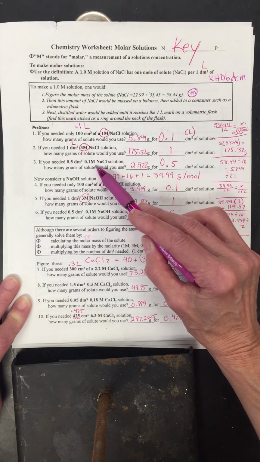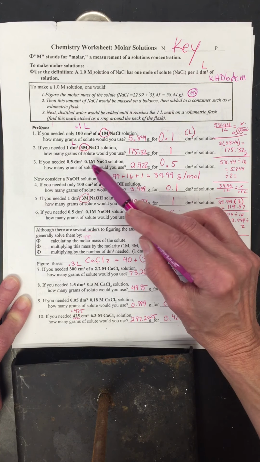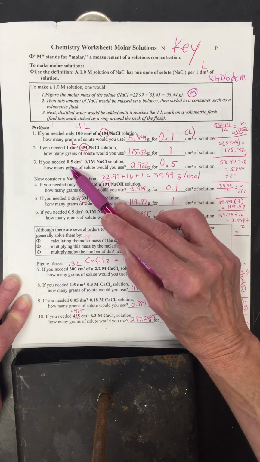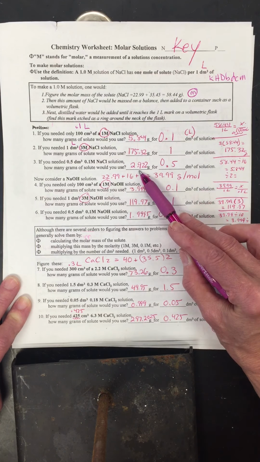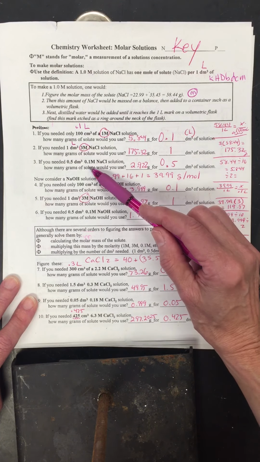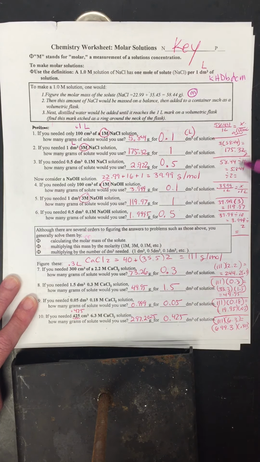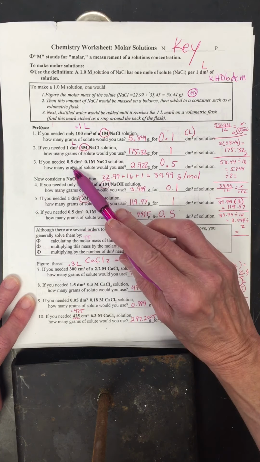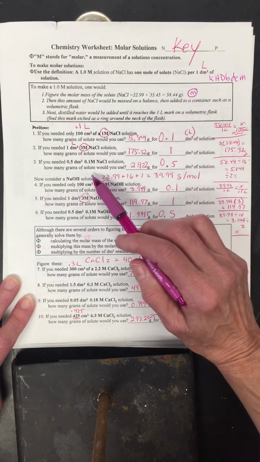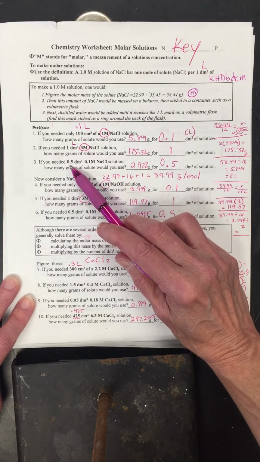And now to get what they want, we would take our molar mass, and see it's still sodium chloride, times 0.1 times 0.5, and there's the answer. 0.1 is a tenth. So here I did it with dividing instead. I did 58.44 divided by 10 equals, divide by 2, because 0.5 is a half. I think multiplying is easier. Just take whatever your molar mass is, multiply it times this, multiply it times that.